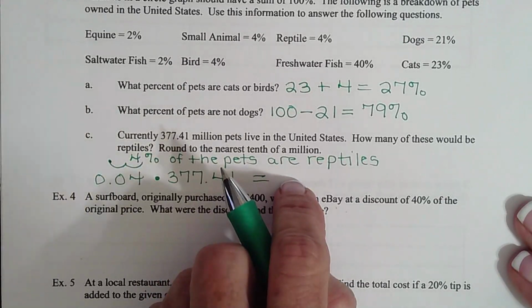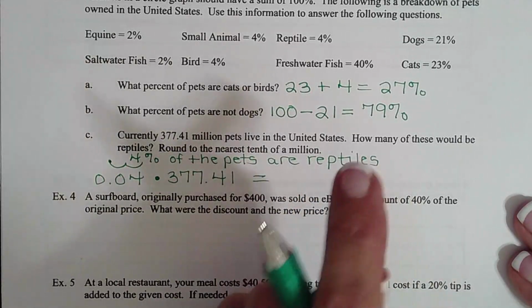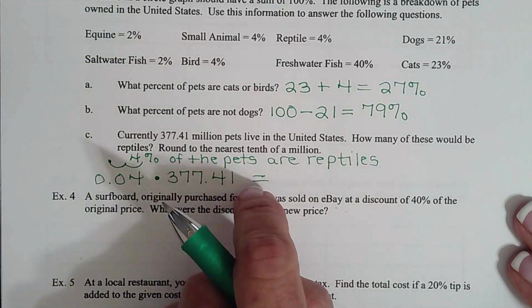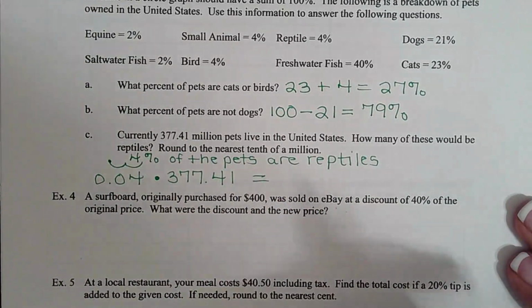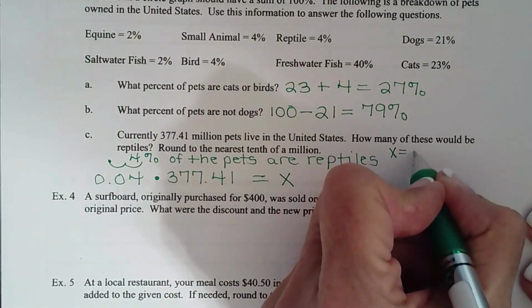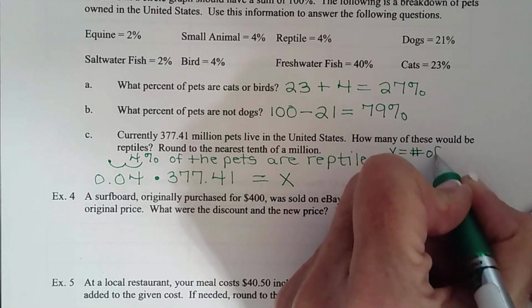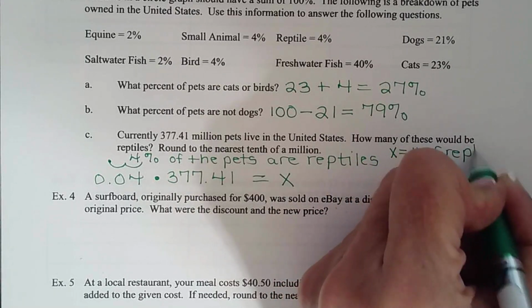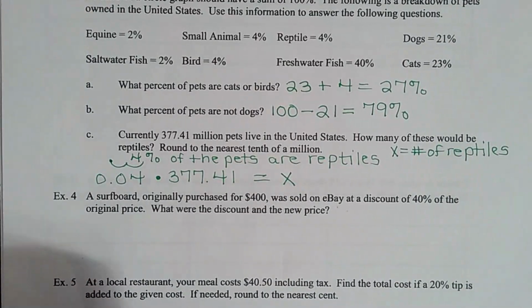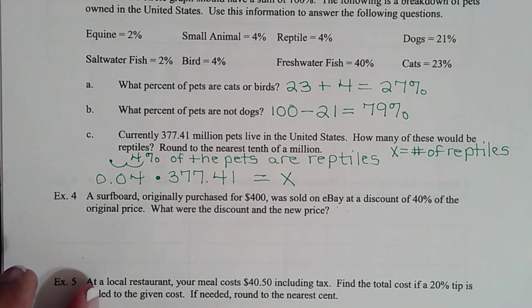He is, they are. Yes, it's the plural of is. And so that also means equals, and then you can just call this x. So x is the number of reptiles.